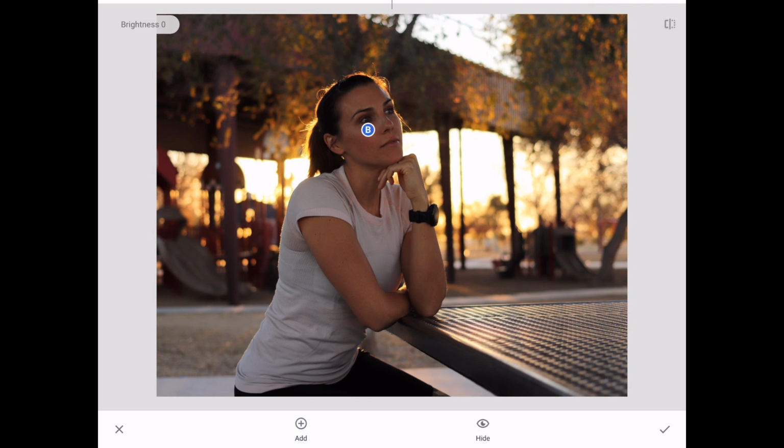And then you'll find that your dot ends up being really big, so you can do that same pinch and zoom type of gesture to make the circle bigger or smaller. And then swipe up and down to decide what the adjustment you're going to make is. For me, I just want to increase brightness just a little bit on my face so that you can see it a little bit better.